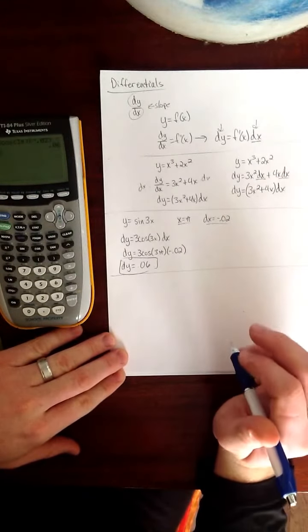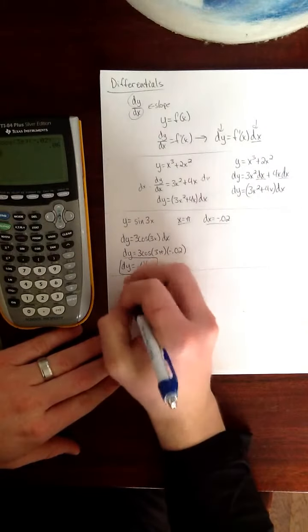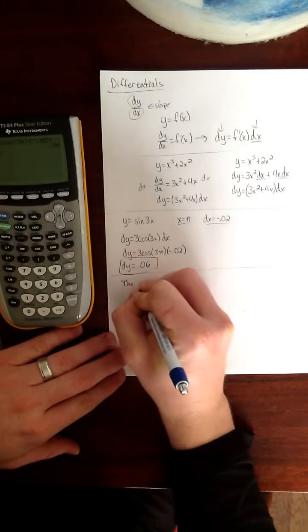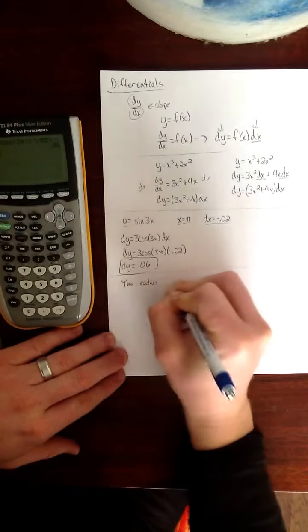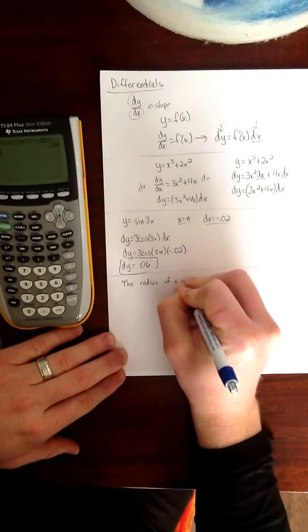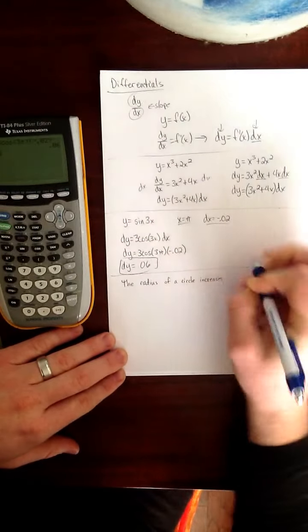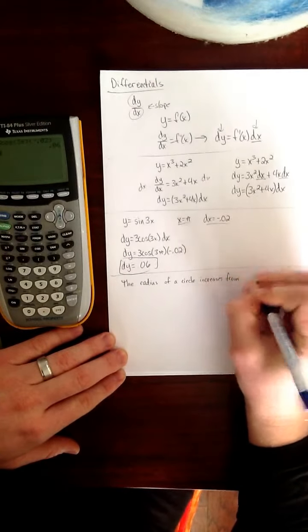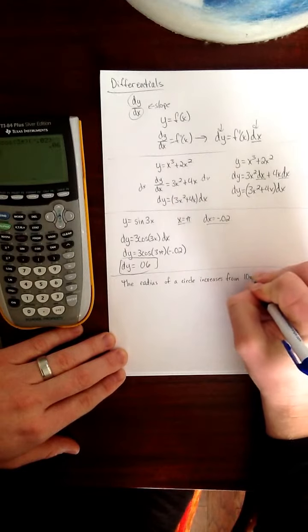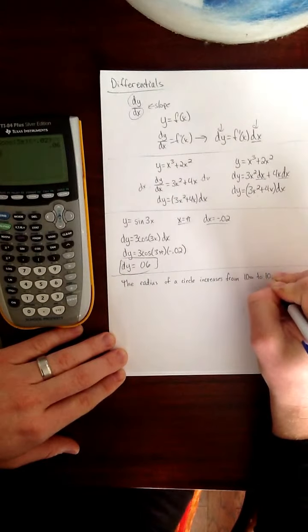It's example 7. It says the radius of a circle increases from 10 meters to 10.1 meters.